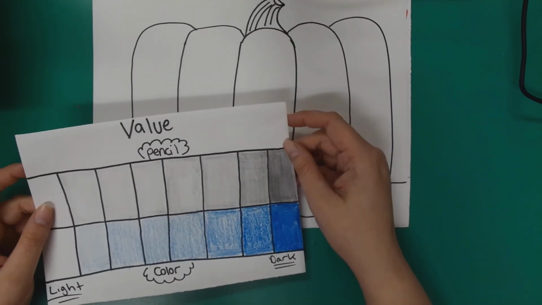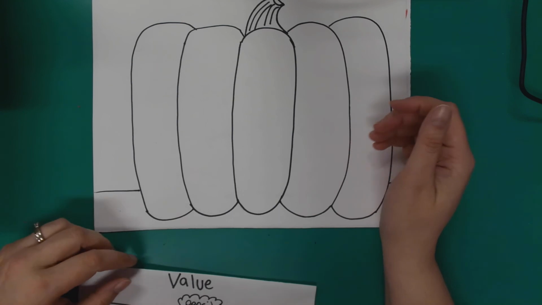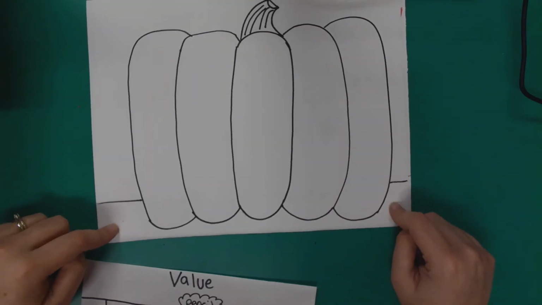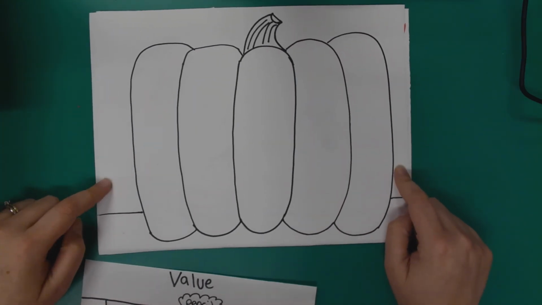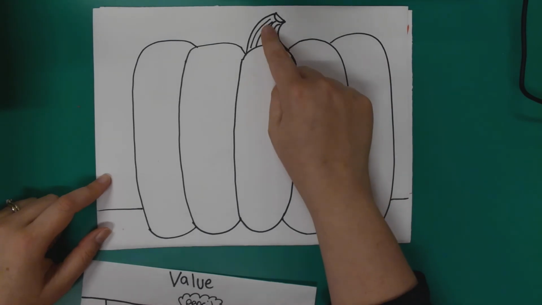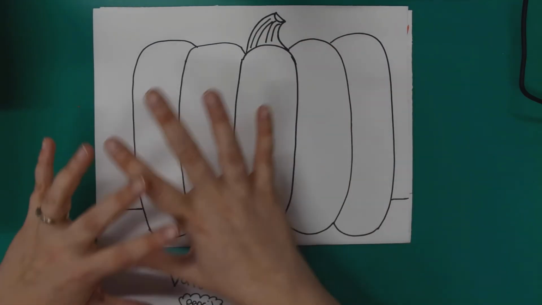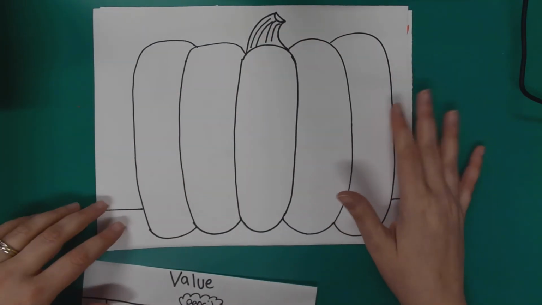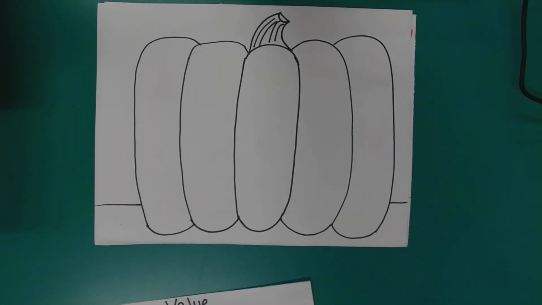Okay, after you do your value pumpkin, then I want to see something down here, something up here. And of course, color your stem, which stem can be brown or green, doesn't matter. But I should see a whole picture when you're done. Okay? If you have any questions, let me know, but go ahead and get started.